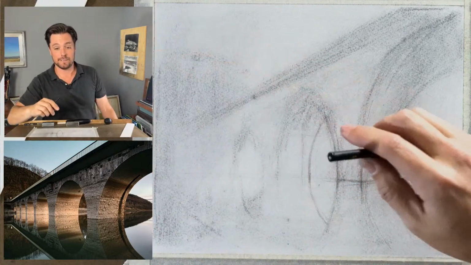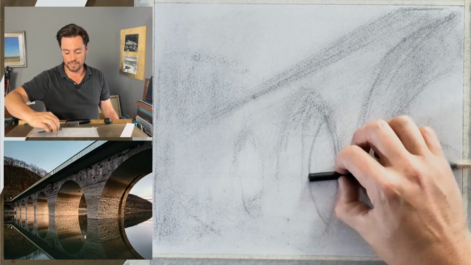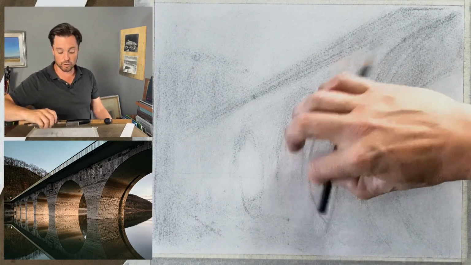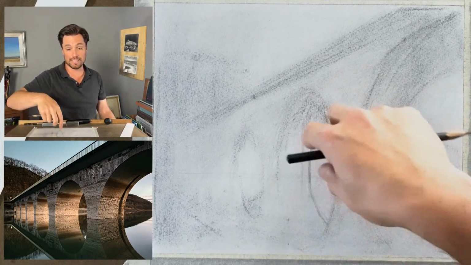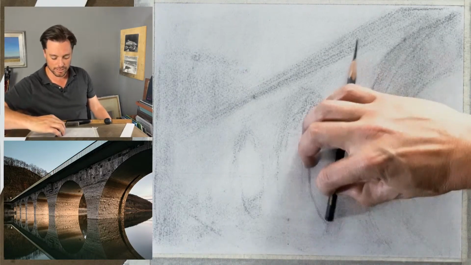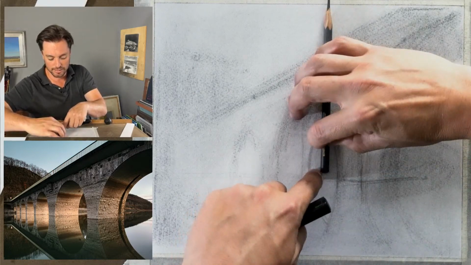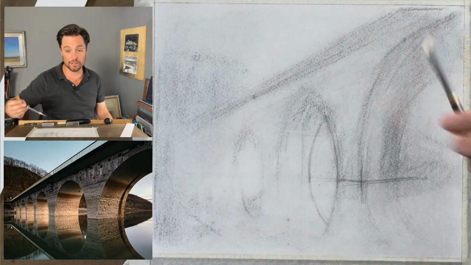And what I see is that on the reference photo, the width here is a quarter the distance compared to the height. So if we take this as our standard unit of measure, we should be able to measure up 1, 2, 3, 4. So pretty close actually.